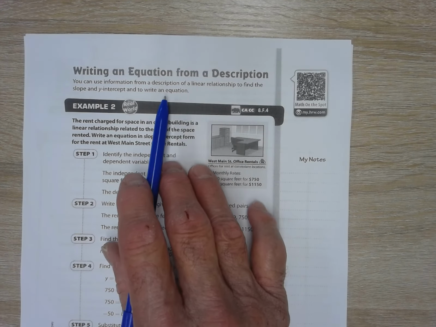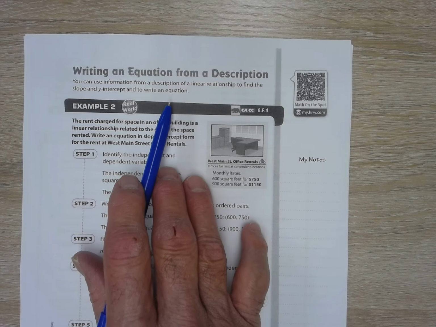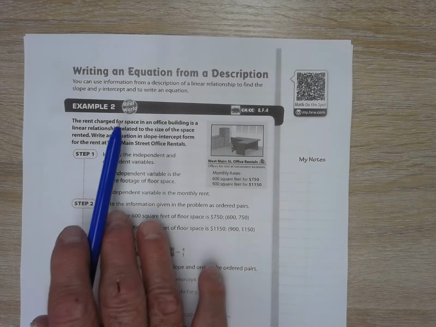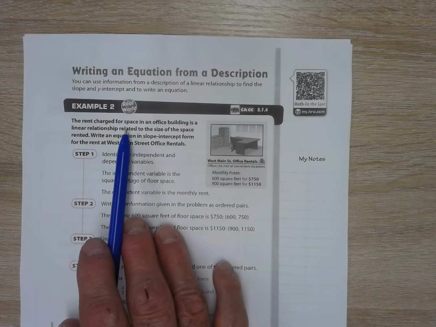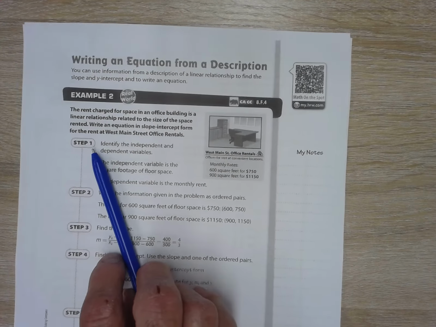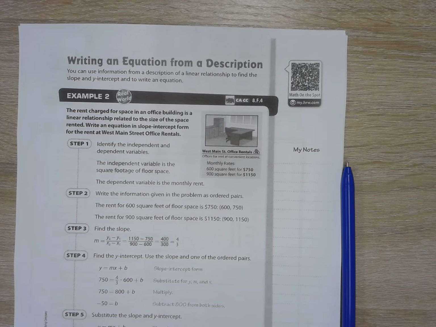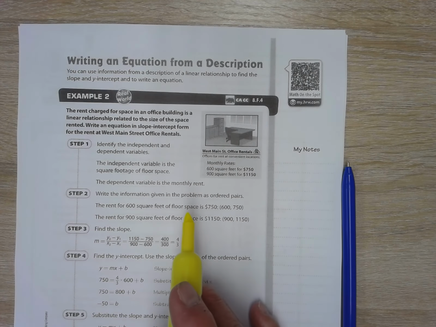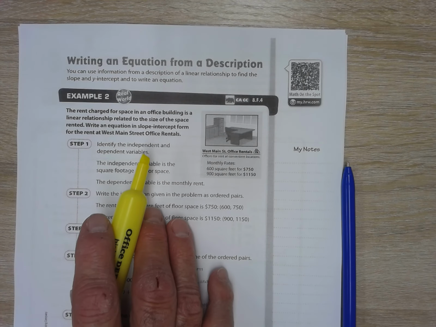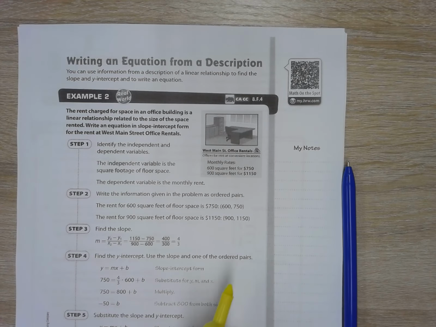So we have another example here. You can use information from a description of a linear relationship to find the slope and the y-intercept and to write an equation. So I'm going to highlight the important information here. The rent charge for a space in an office building is a linear relationship related to the size of the space rented. Write an equation in slope-intercept form for the rent at West Main Street office rentals.